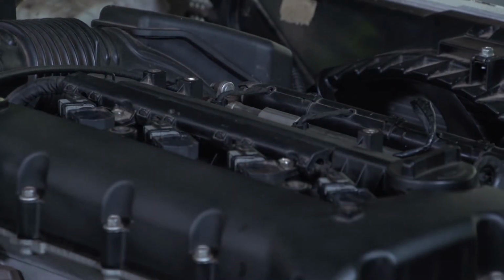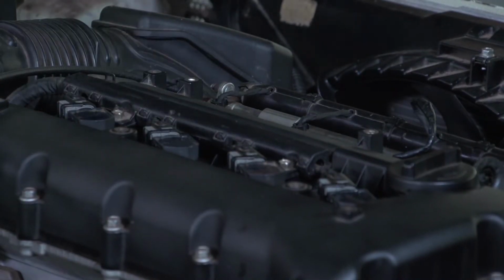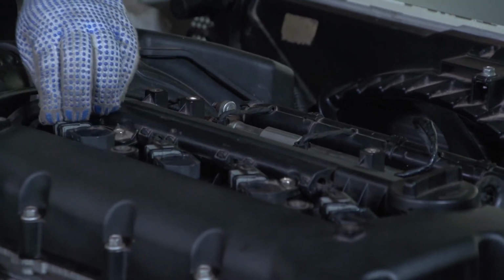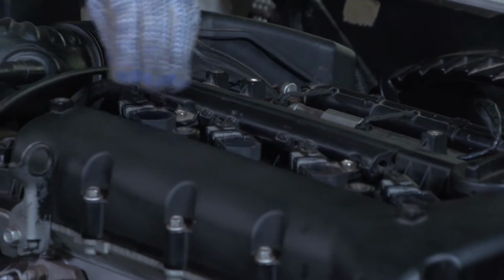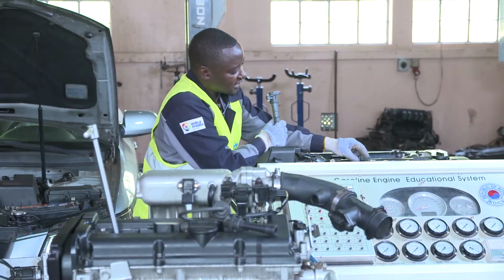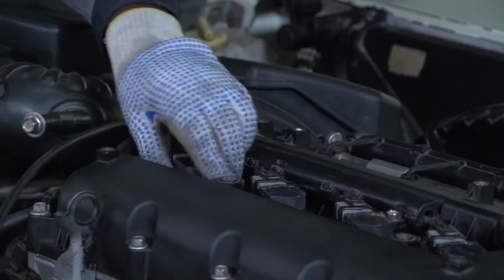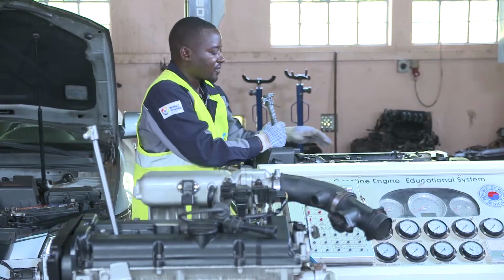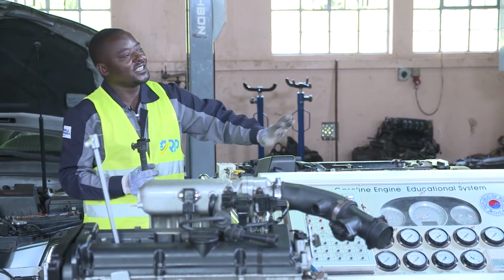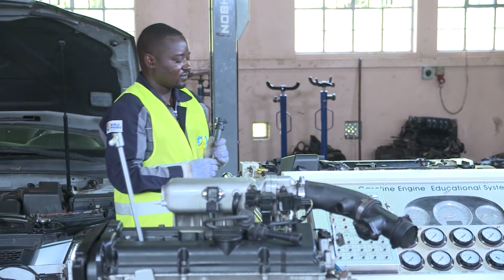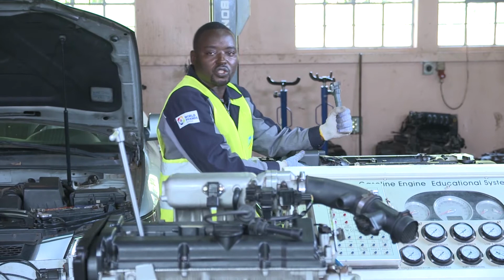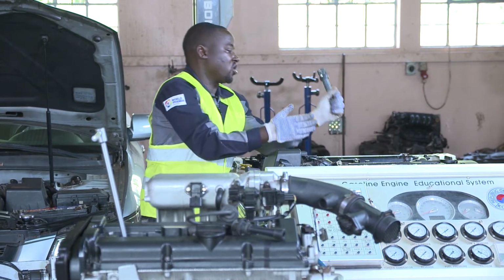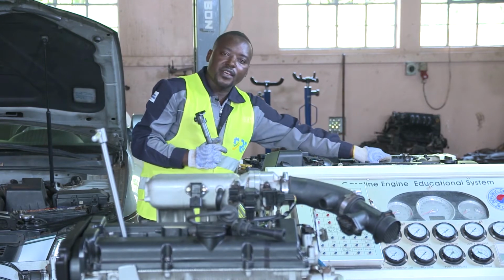As you see, there are those cables from the ECU to give the signal to this ignition coil. On this system, we have this ECU. This ECU will control the ignition system and also the fuel system.